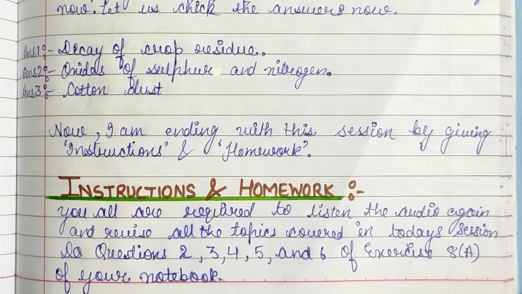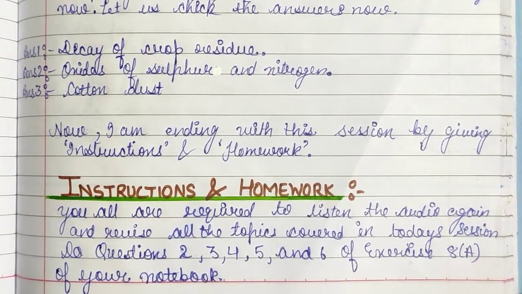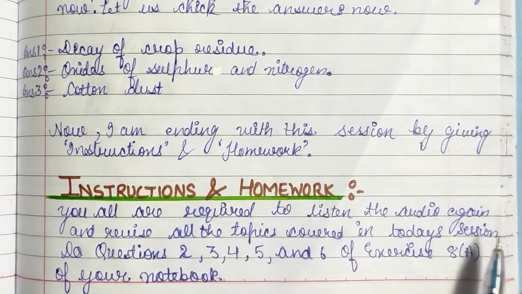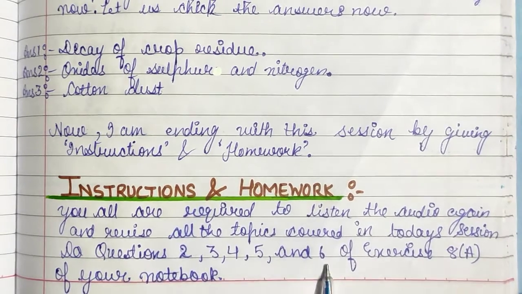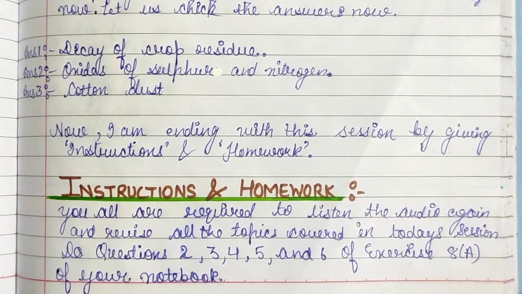Now I am ending this session by giving instructions and homework. You are all required to listen to the audio again and revise all the topics covered in today's session. Do questions 2, 3, 4, 5 and 6 of exercise 8A of your notebook. Thank you and have a nice day.